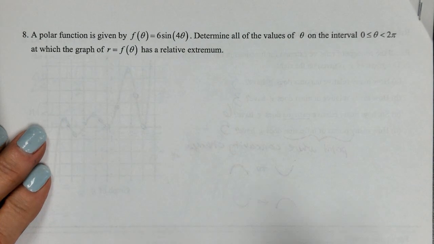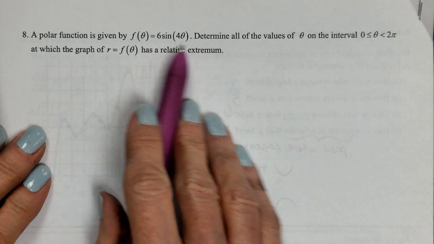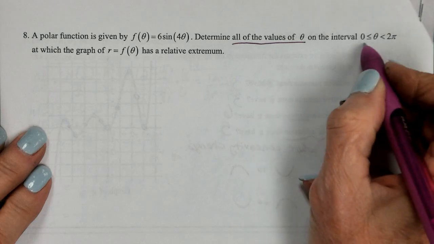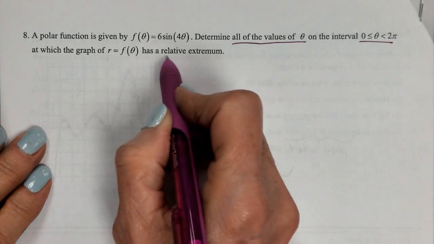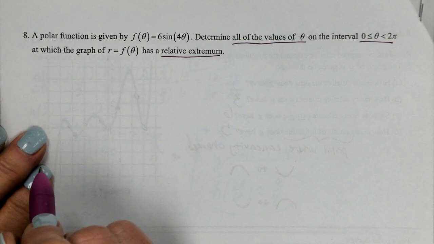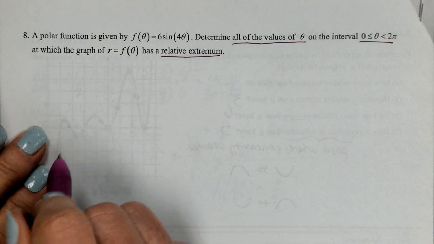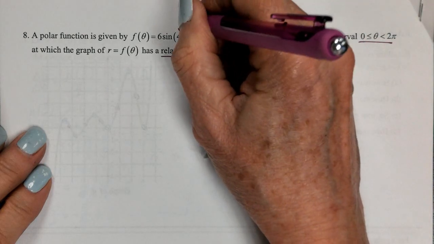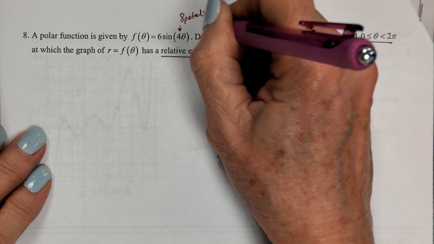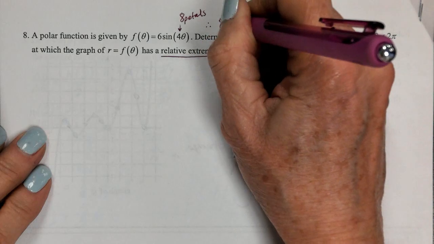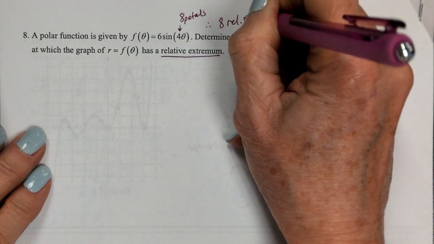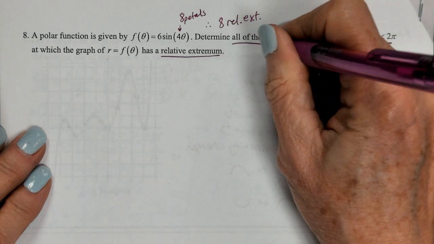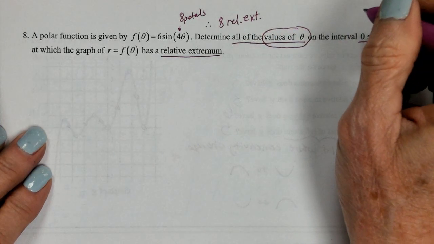All right. For this polar function, let's determine all the values of theta between 0 and 2 pi where there is a relative extremum. Okay. This is an 8-petaled rose. So we're going to have 8 relative extrema, which means we're going to have 8 values of theta for our answer.